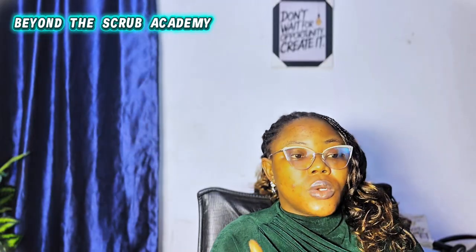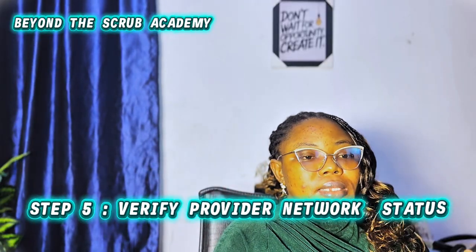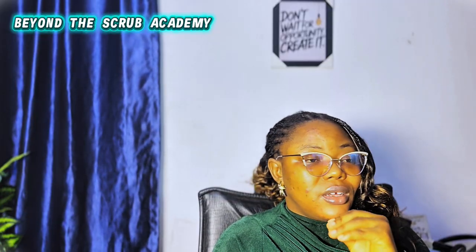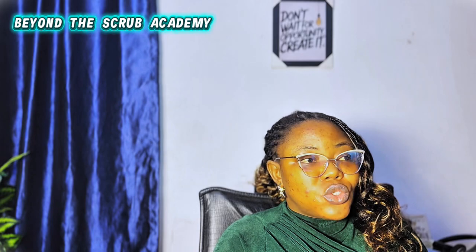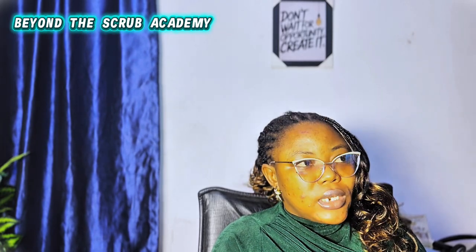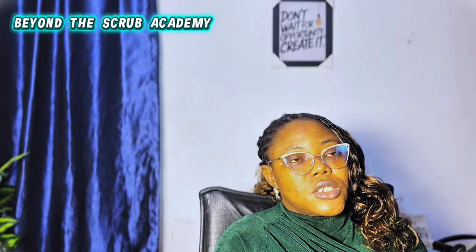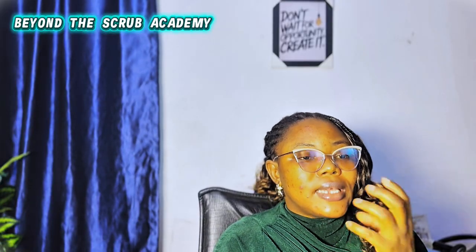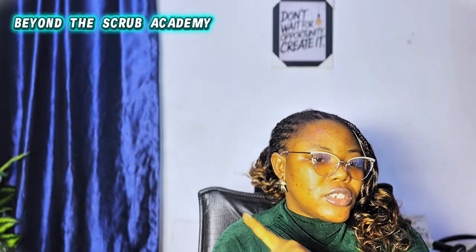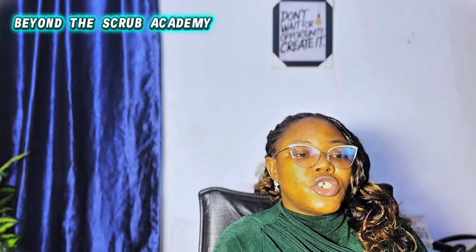The next step now is to verify the provider's network status. When we talk about provider network status, it is also important. In fact, when it comes to insurance verification, all the steps are extremely important, because if you miss one, it might lead to claim issues and billing issues. So in this particular step, you want to ask yourself, is this healthcare provider in network with the patient's insurance? This can affect the patient's financial responsibility and how the claim is processed.